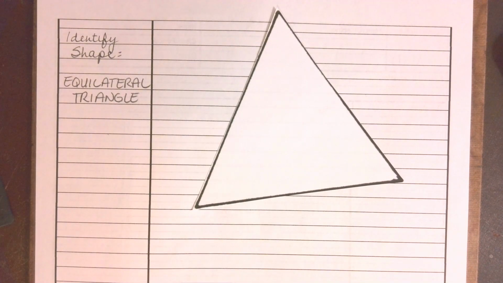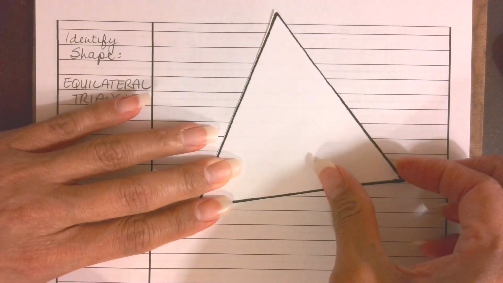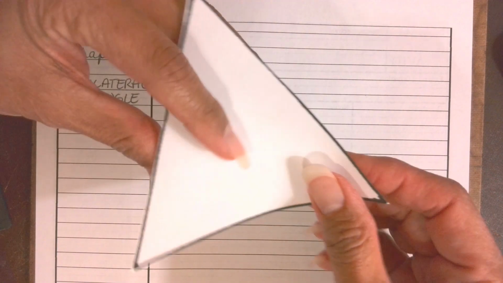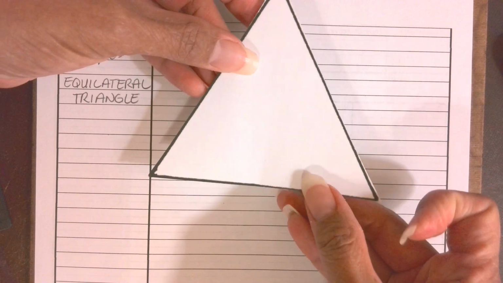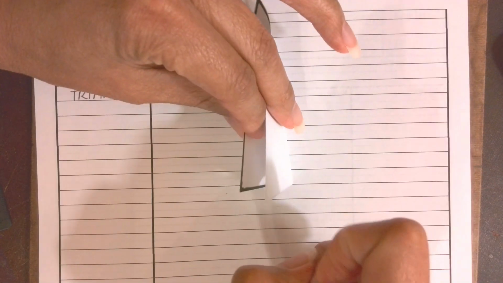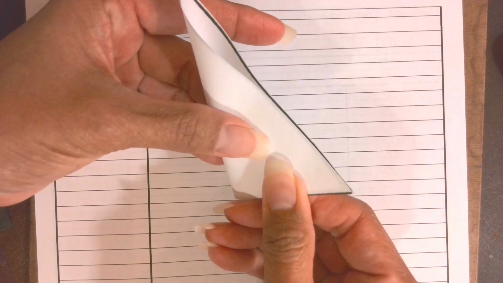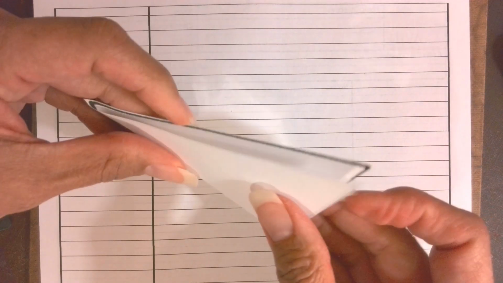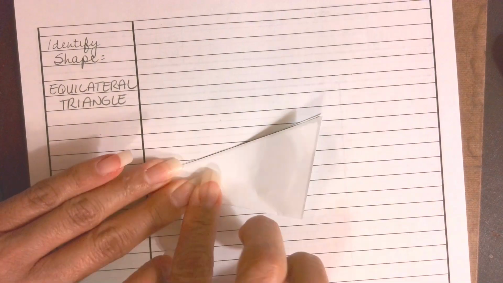So again, you are going to fold this shape that I've given you, and we are going to stick it onto our paper. Okay, so we will fold it like this. So if you're holding your equilateral triangle like this, bring the two vertices together like that and convert it into a different triangle, this time a right triangle.